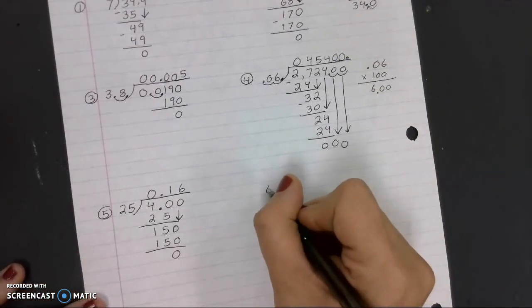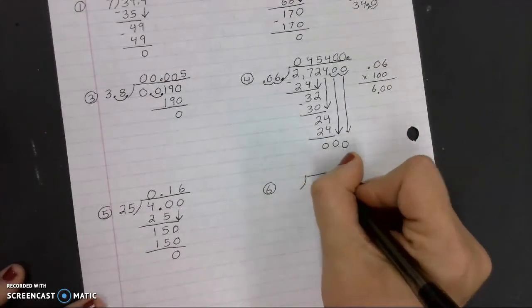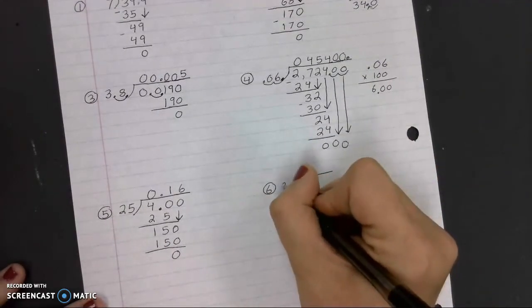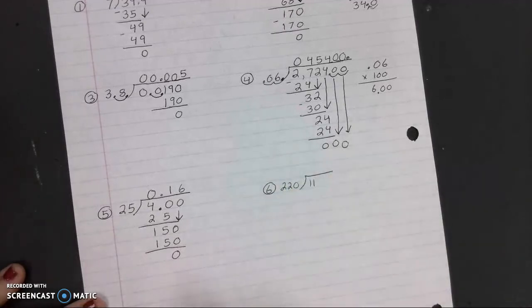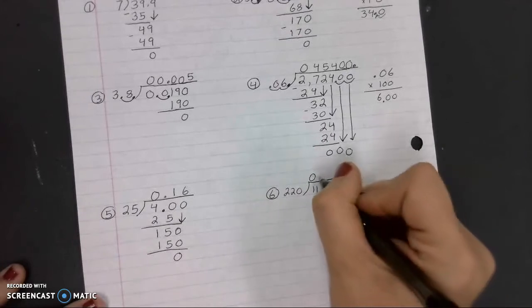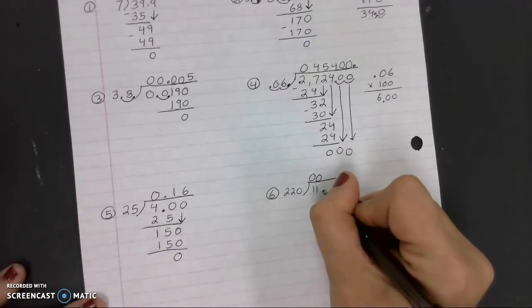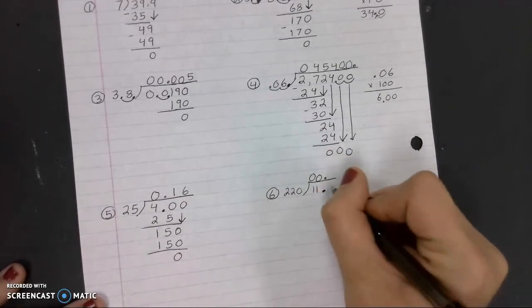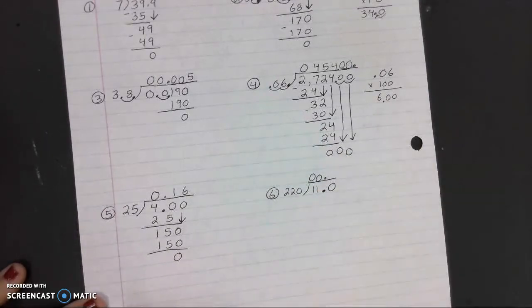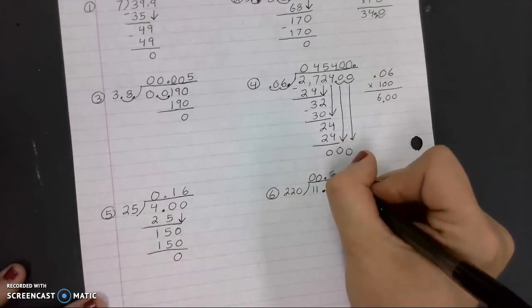Alright, let's try another one. Let's try 11 divided by 220. So 220 cannot go into 1. And 220 cannot go into 11. So remember, we need to add a decimal and bring it up. And we also need to add a 0. Well, 220 can also not go into 110, so we're going to add a 0 up here.